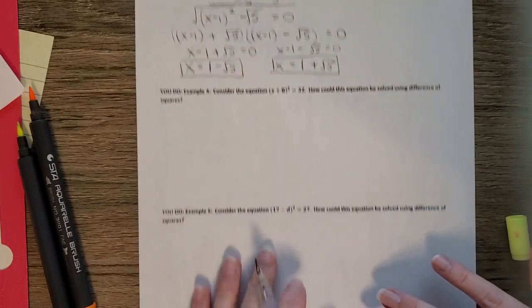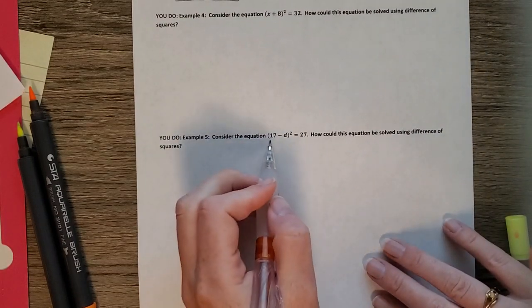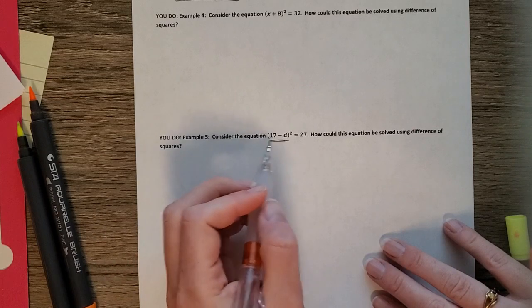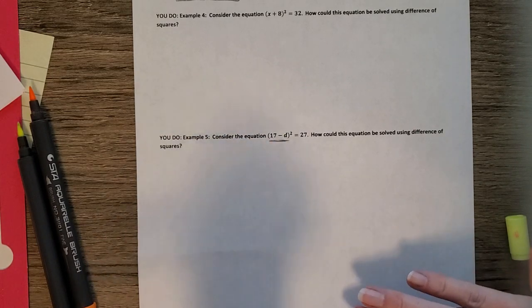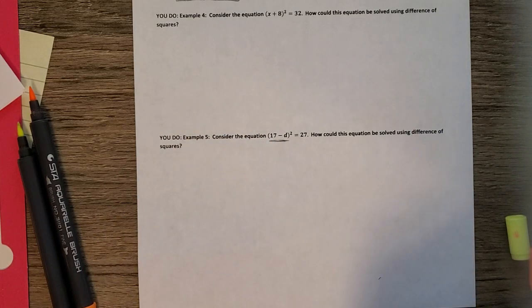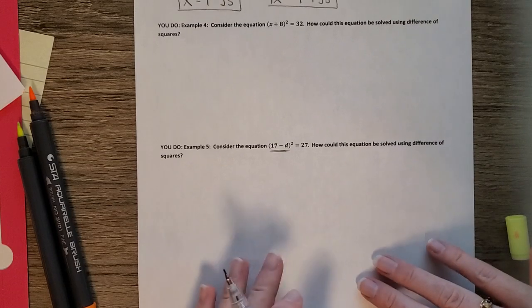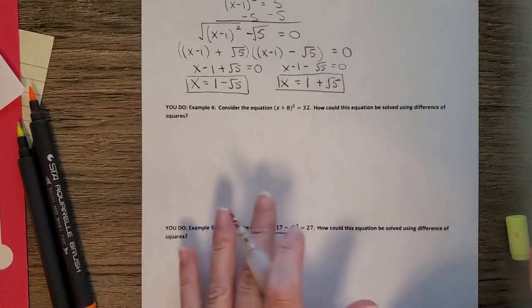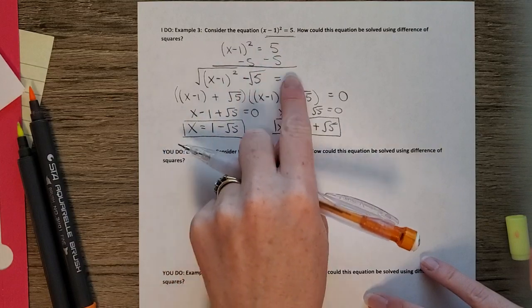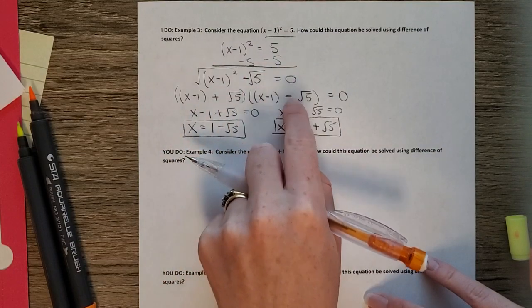Okay, when you get to number 5, you're going to notice these are in the opposite order. It doesn't change anything. Solve through till you get d by itself, following the same exact steps. Okay, so difference of squares, follow these steps. Make sure you get it equal to 0 first and then factor.